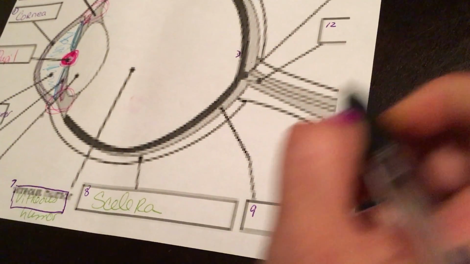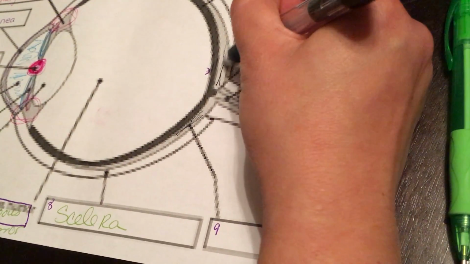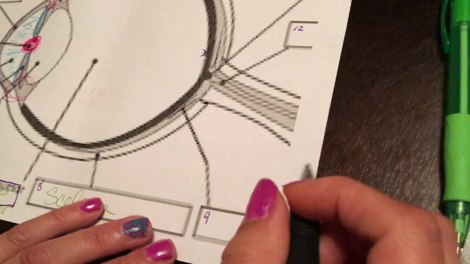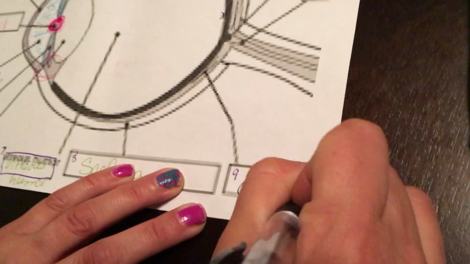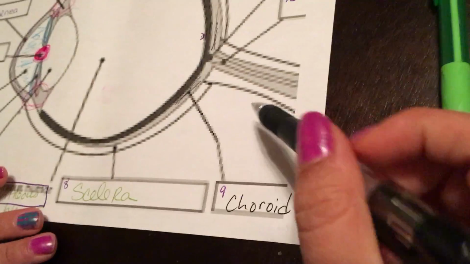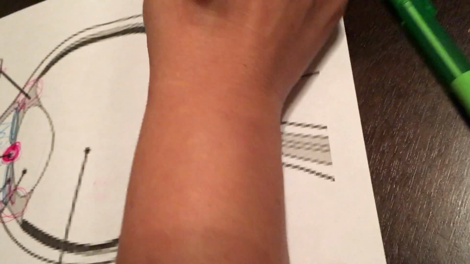And then the next layer that we see here, I'm kind of using my pen to highlight it a different color, is your choroid. And that is a layer between the sclera and the next layer, which is your retina.